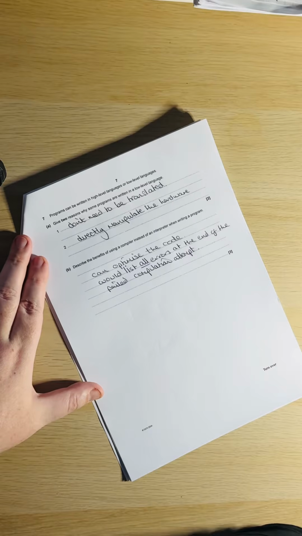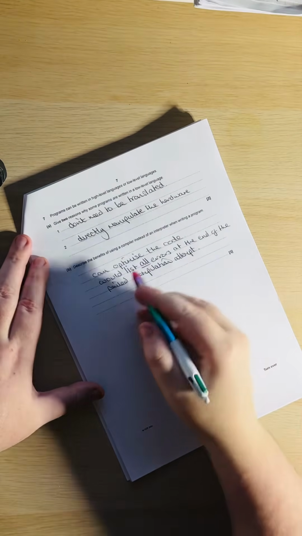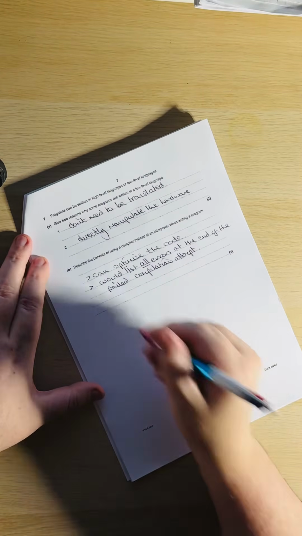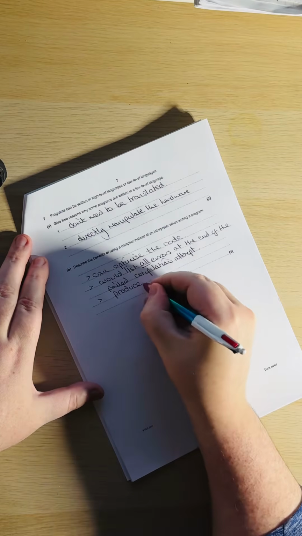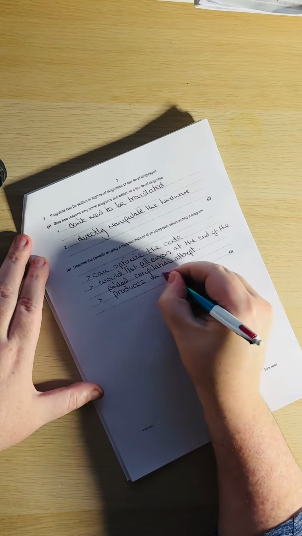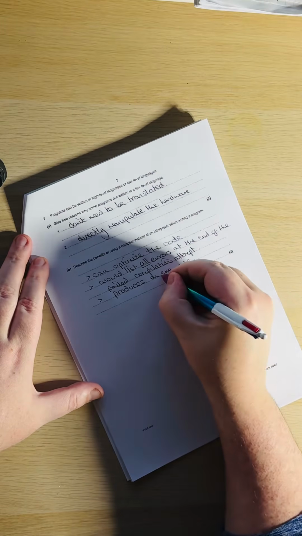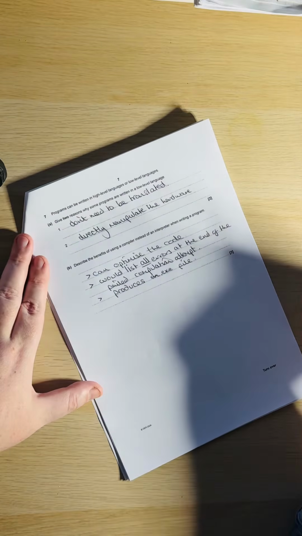I'm just trying to think of a third thing to say here. Oh, I know. Compilers, when you compile a program, what they produce at the end is an exe file. So it produces an exe file, a .exe file, I should have said. So I should have said produces a .exe file.